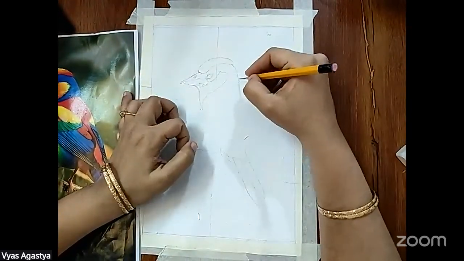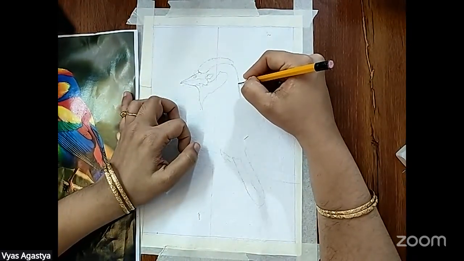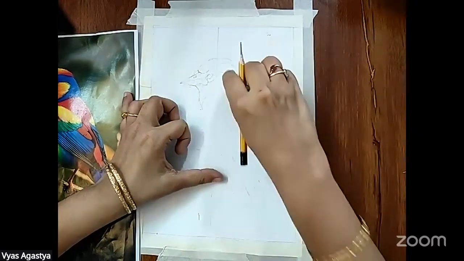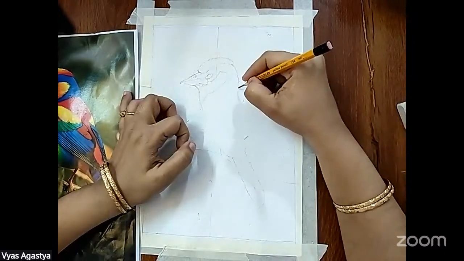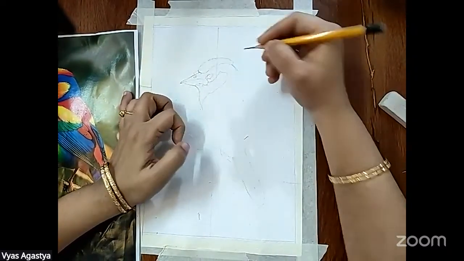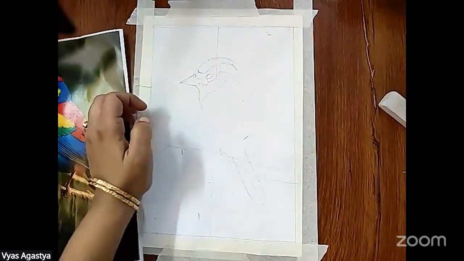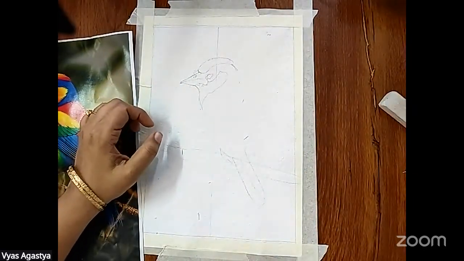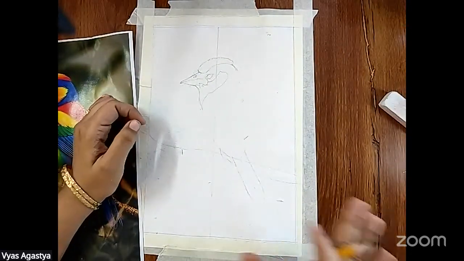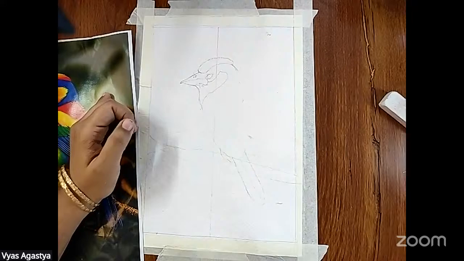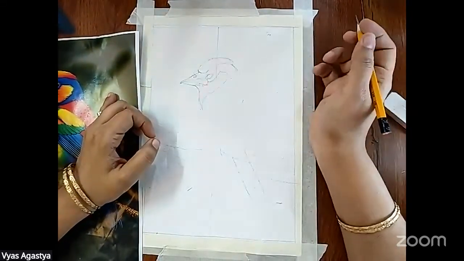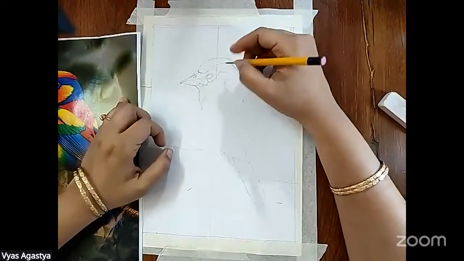Yeah, I'll draw it darker. Not a problem. Wait. Because I already said if I draw dark, it will get mixed up with the watercolor pigment. So, one second, let me see whether it is useful or not. See, now is it visible? Now the drawing is visible. If it is visible, please type yes.